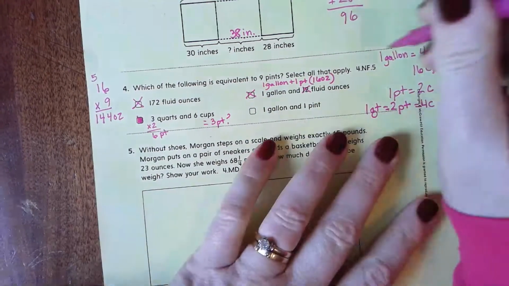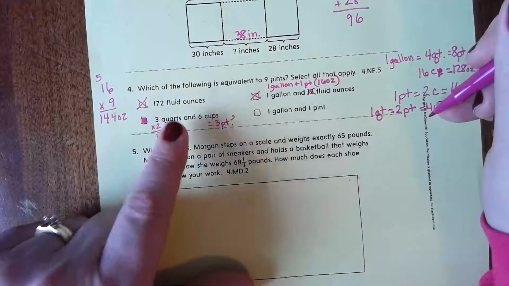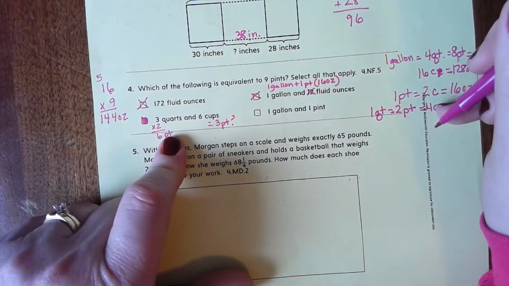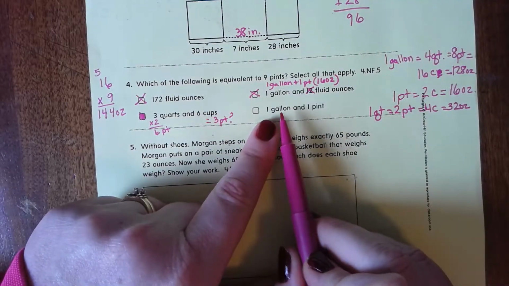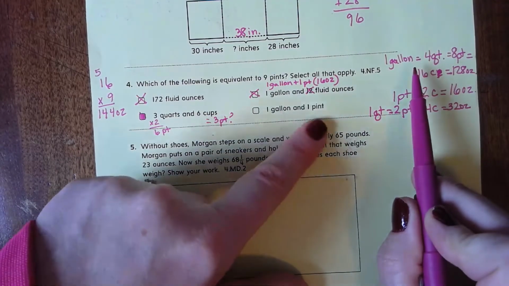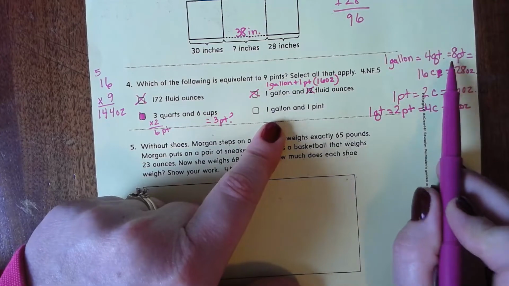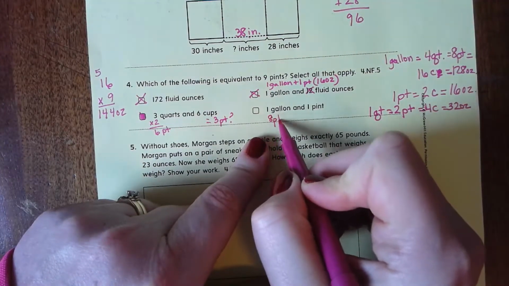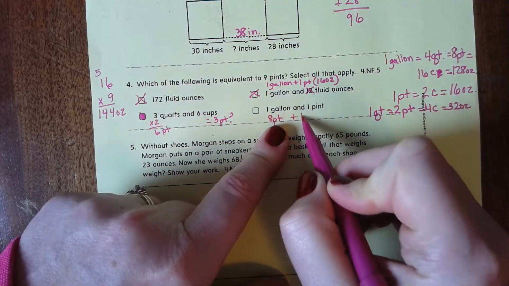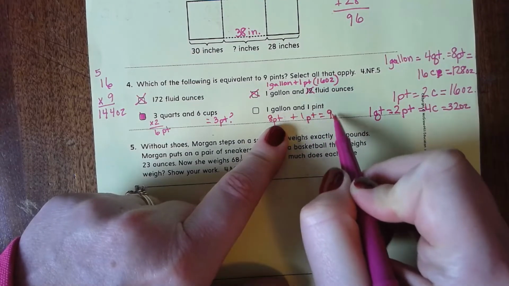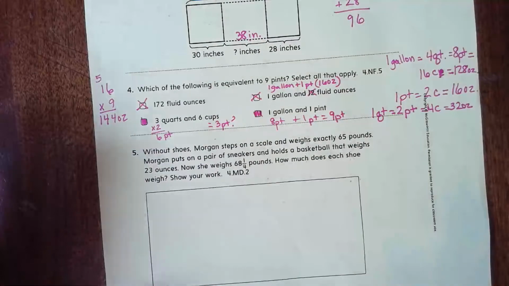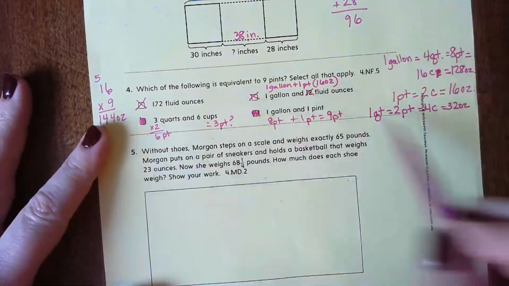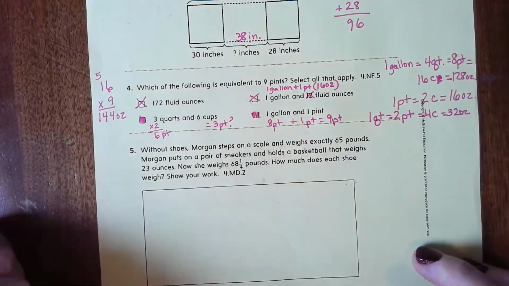Okay. Notice how we needed to know all of our conversions to try and figure that out, right? So it's some reasoning, some logic. And here we have 1 gallon and 1 pint. So 1 gallon is 8 pints. This would be 8 pints. And then 1 more pint would be 9 pints. So yes, that one would work as well. Okay. That one really had a lot to do with our conversions of measurements.